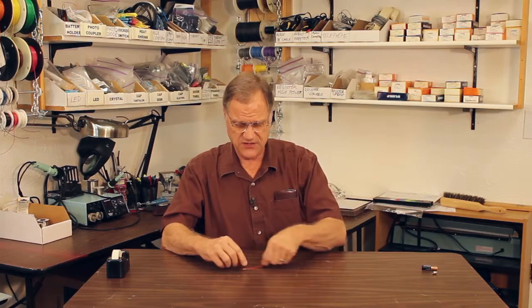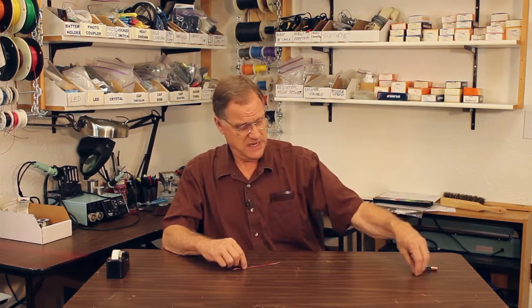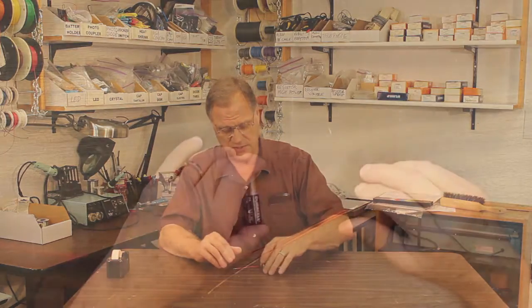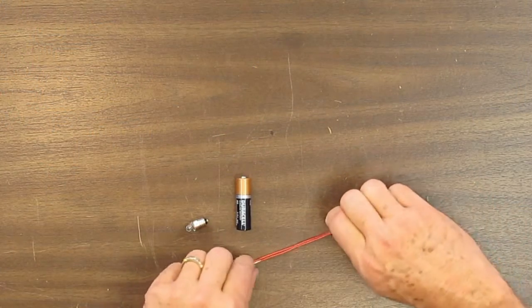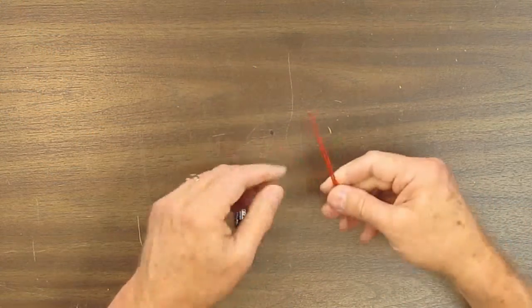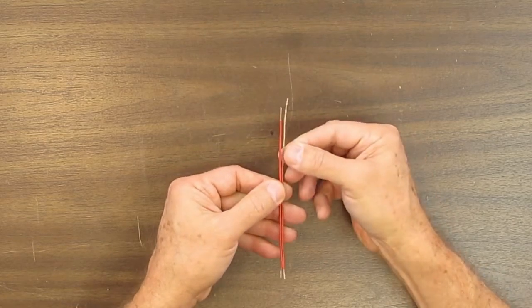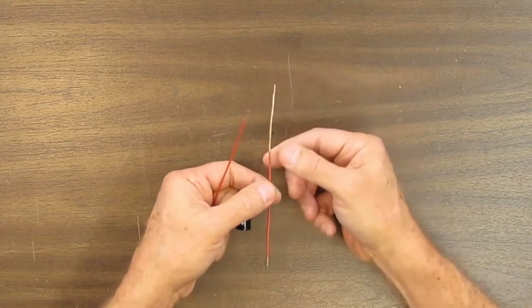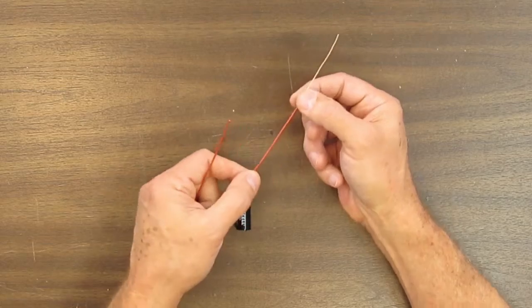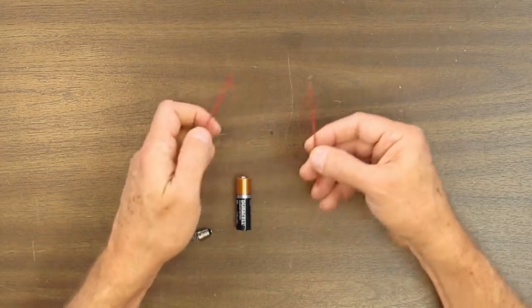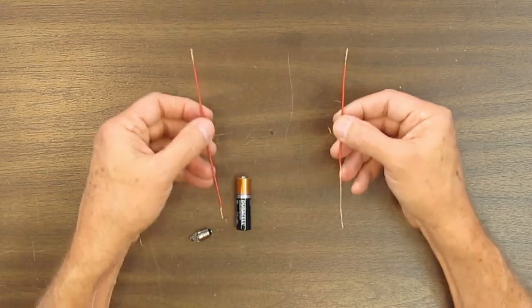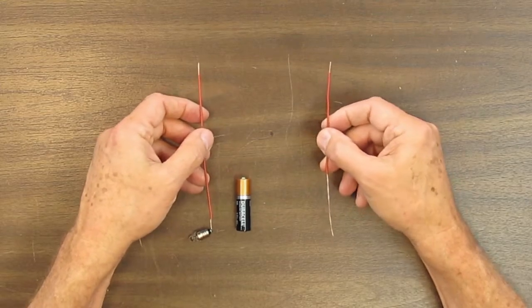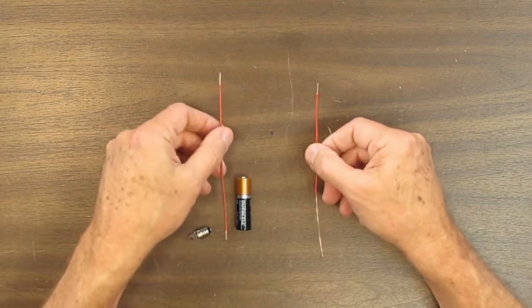Let's take a look at electrical circuits. We have already seen how electricity is electrons flowing through conductive materials, and we've seen how we can take a conductive material and make it into a wire and put a tube of insulating material around it, and this allows us to control where the electricity goes.